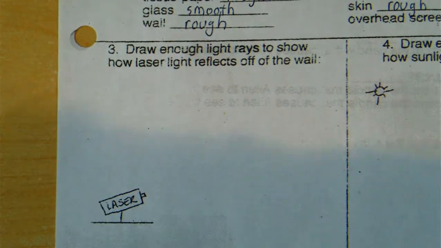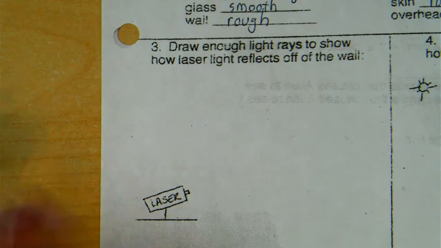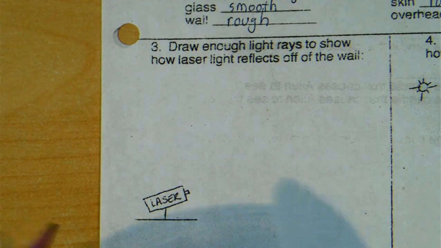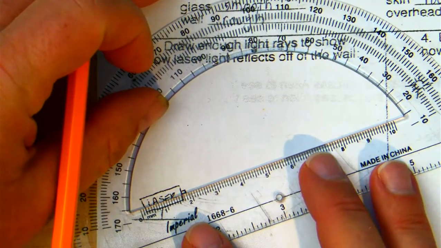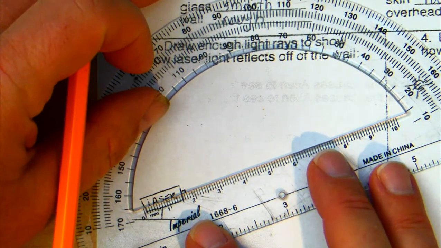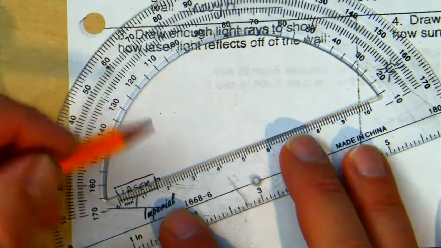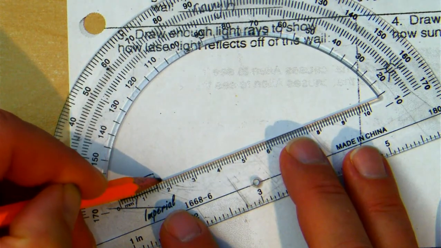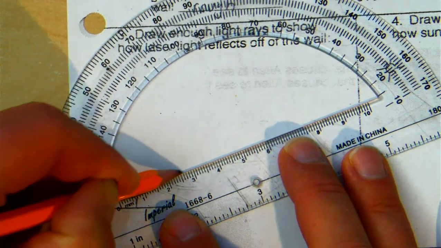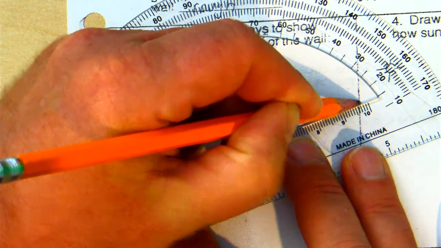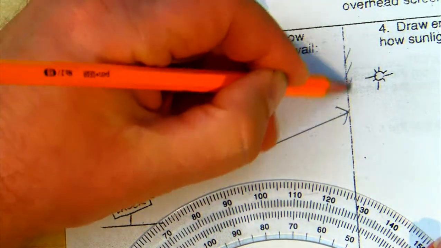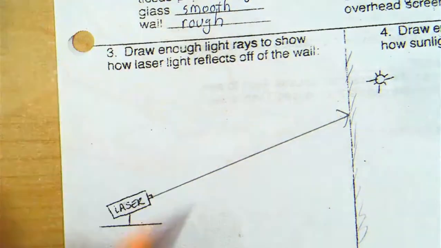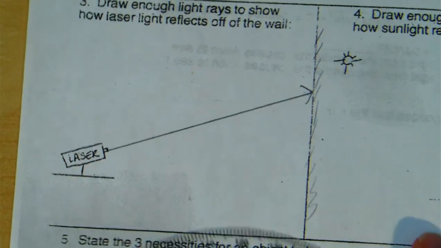Okay, which brings us to number 3 here. Draw enough light rays to show how laser light reflects off the wall. I'm going to pick up the pace because it's a little late in the period. So we know from before that a laser beam emits a coherent beam in just one direction. And we're going to use this vertical line as our wall.